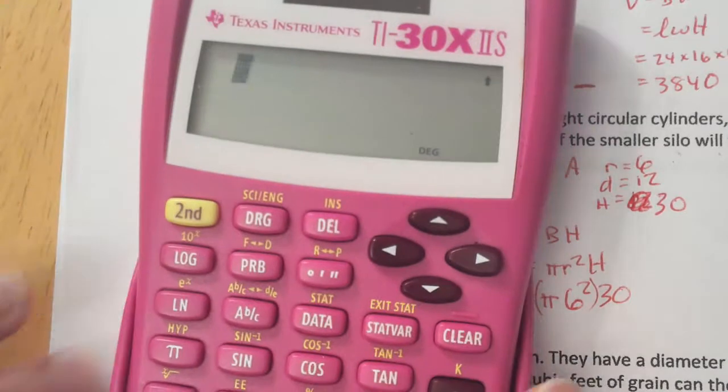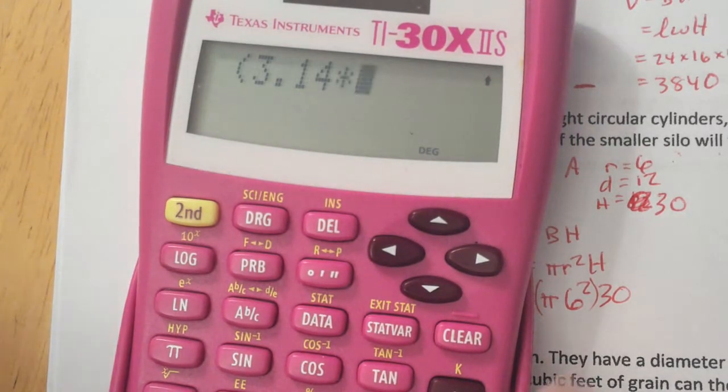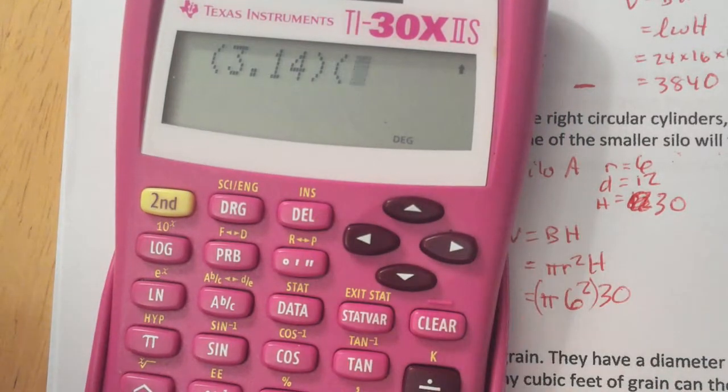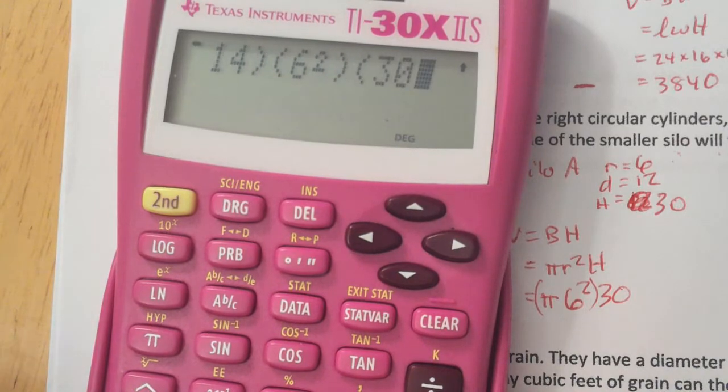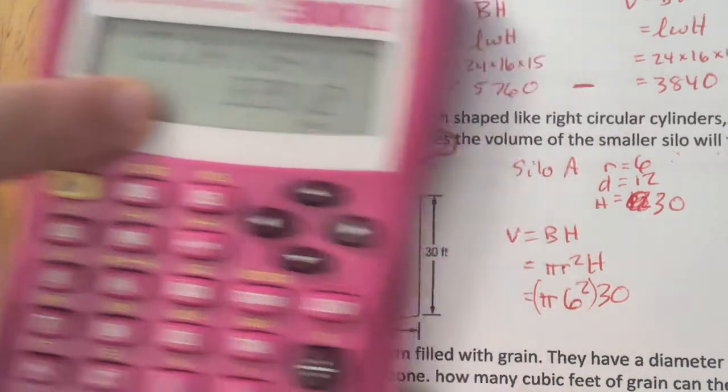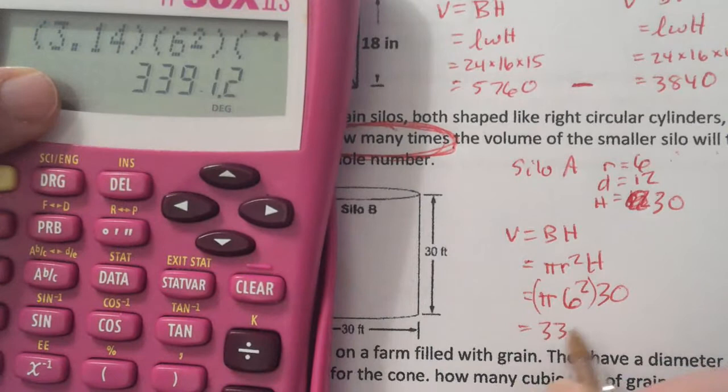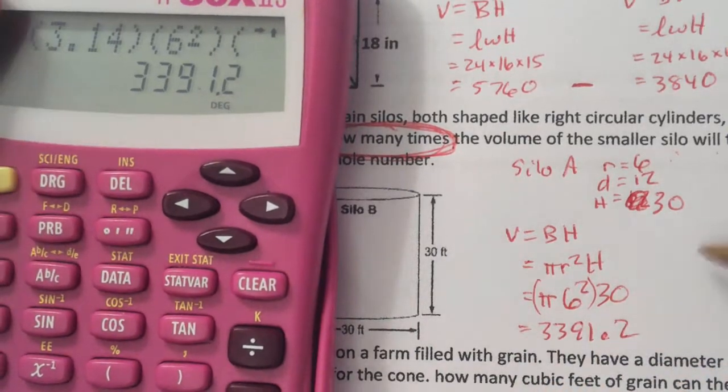So we're going to use 3.14 times 6 squared times 30, and we pop out with this decimal. So our volume is 3391.2.